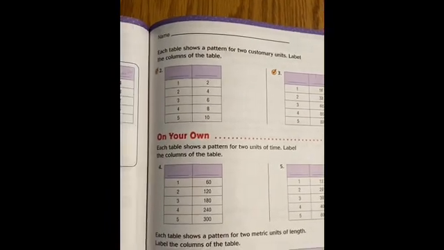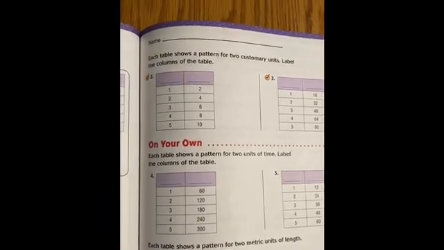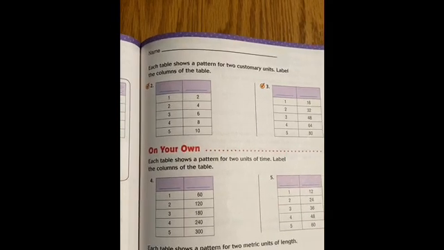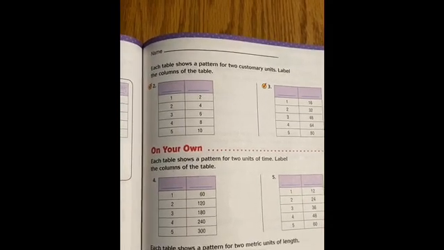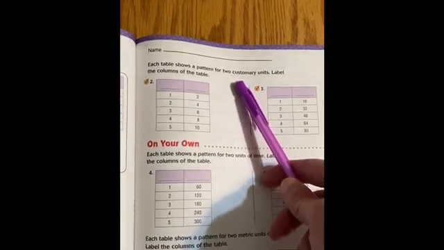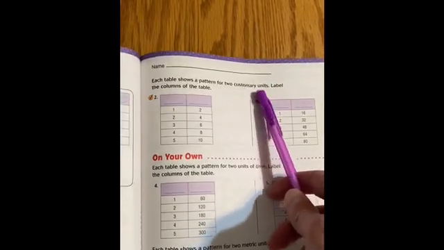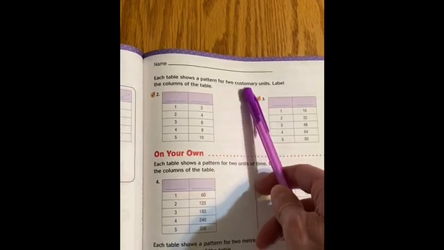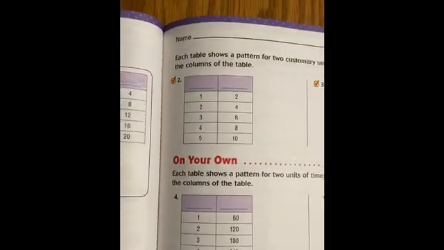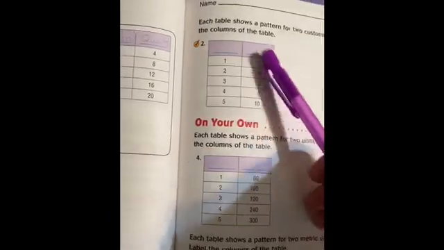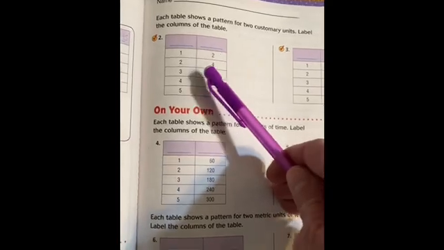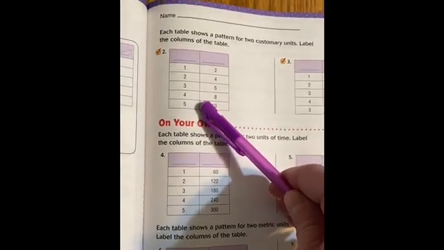Let's go ahead and look at number 2 on page 489. Each table shows a pattern for 2 customary units. Label the columns of the table. So it doesn't tell you whether it's liquid volume or what it is, but it just wants 2 customary units. So looking at this table, the pairs are 1 and 2, 2 and 4, 3 and 6, so times 2 each time.